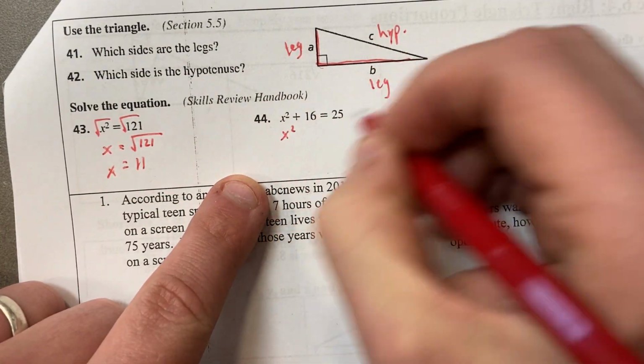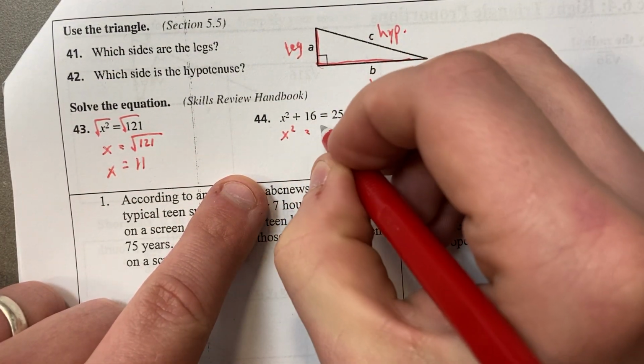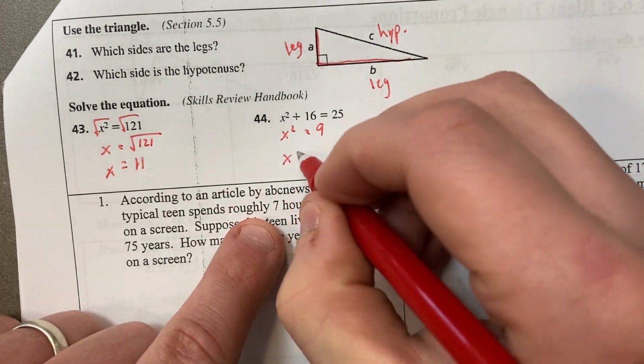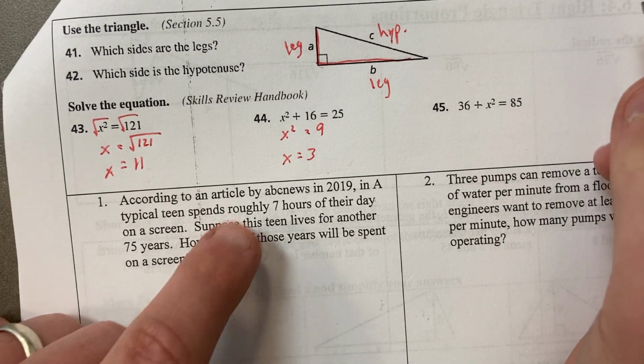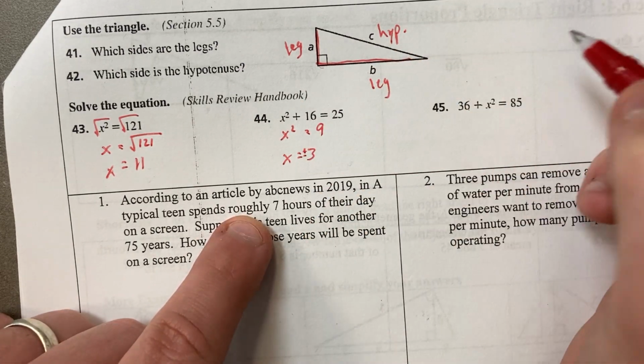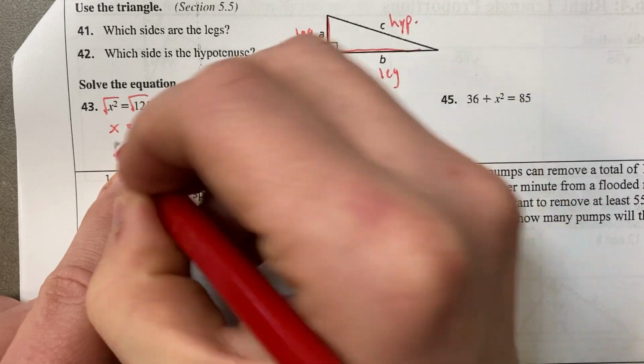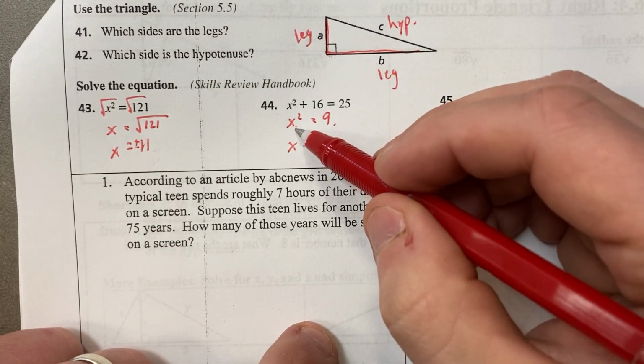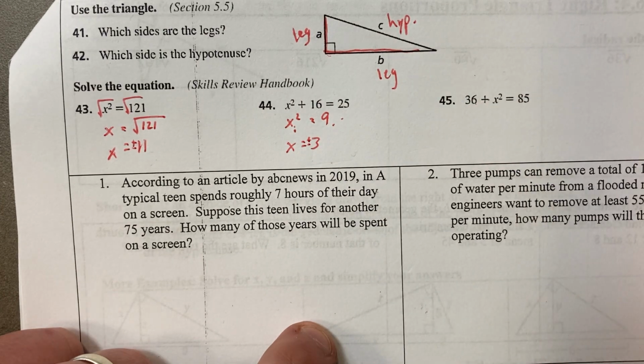All right, same thing here. We are first going to subtract the 16, and x squared equals 9. X equals 3. It's actually plus or minus 3, but we don't really do minus in there. And this one's actually plus or minus 11. 3 times 3 is 9, and negative 3 times negative 3 is 9. So there's actually 2 answers to that.